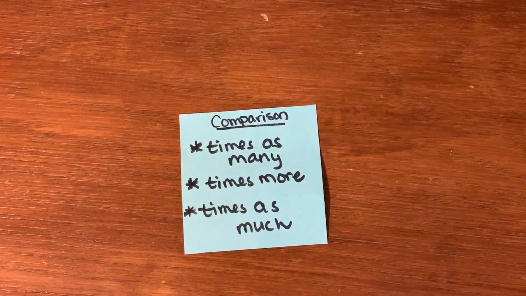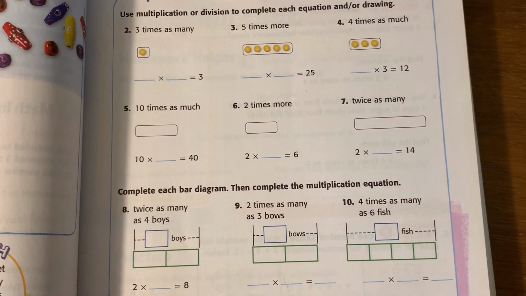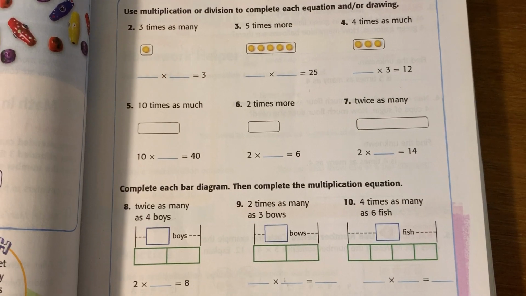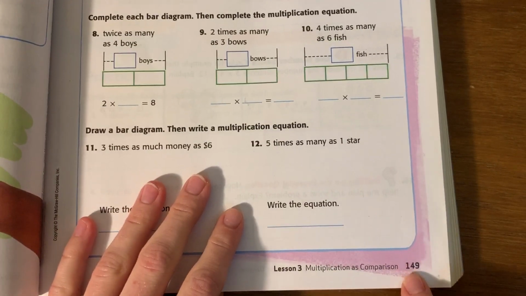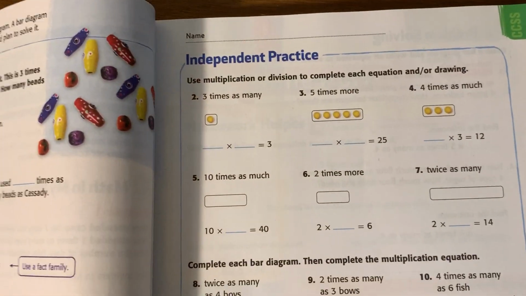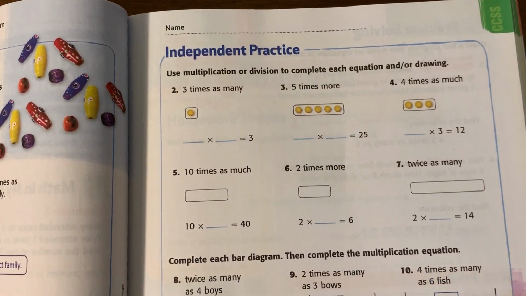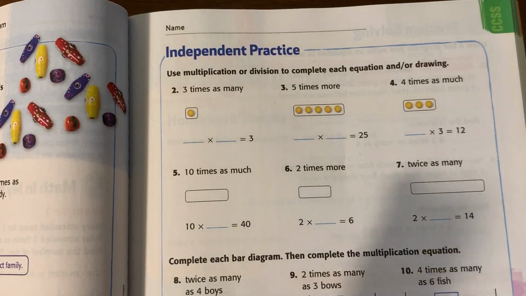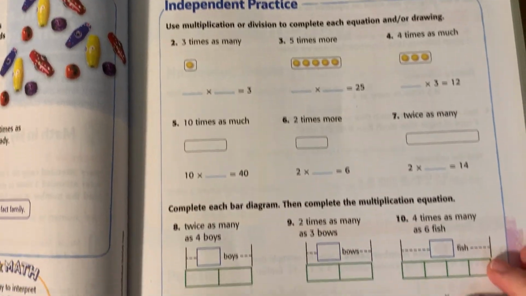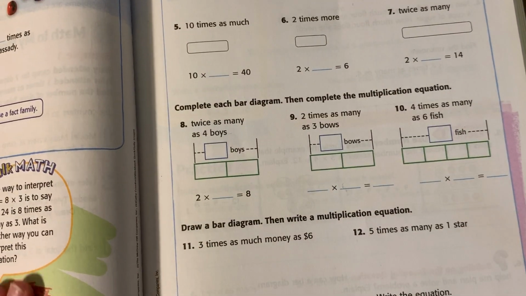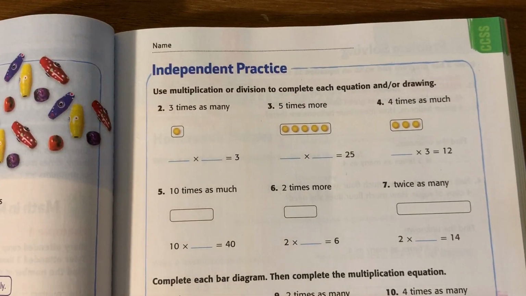So in your book, you are going to go ahead and use your book with me today. You are going to turn to page 149, so 149 in volume 1. And we are going to actually look at the problems on the page that is independent practice, because there are 4 different ways that they represent the problems, and I want to make sure you understand how they're representing them and why they're choosing to represent them that way.